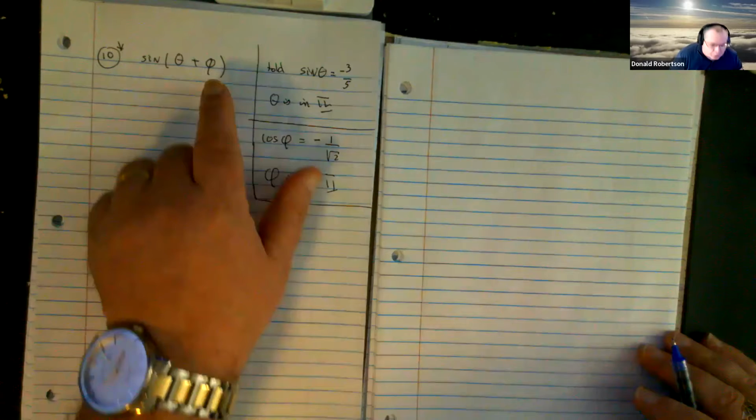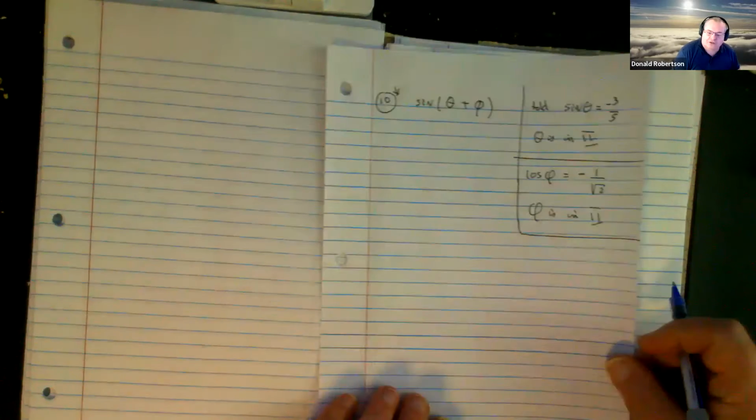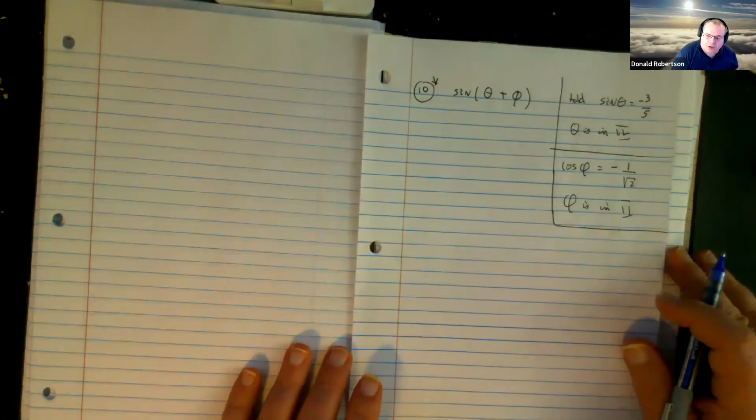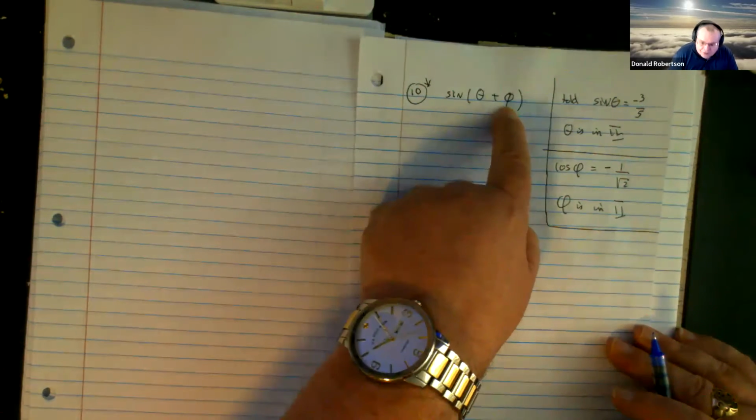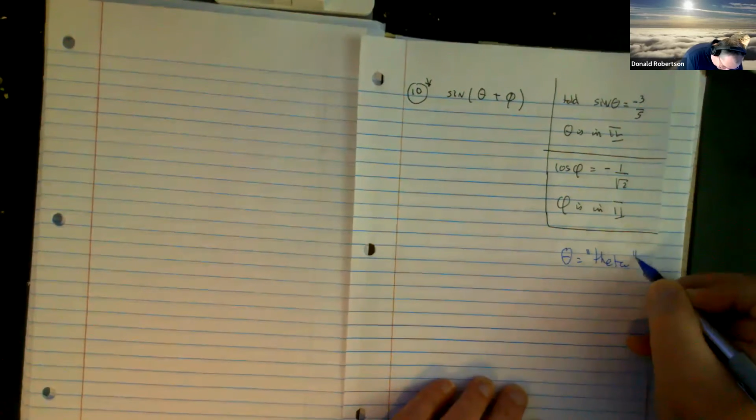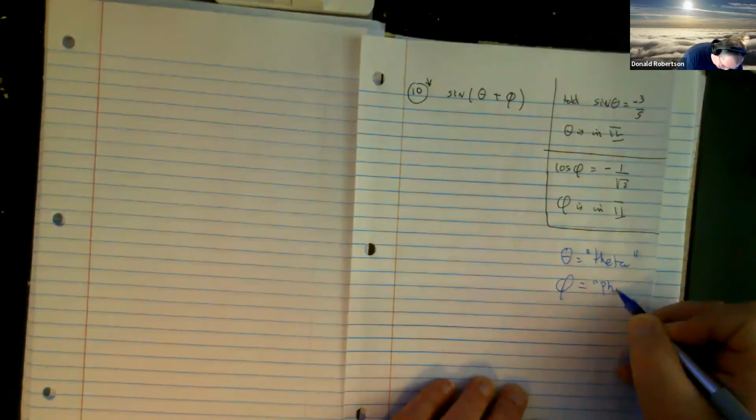Right, here's the question we are going to be doing, the last question. We are going to be finding the exact value of this. And all we're being told is what the sine of theta is and the cosine of phi is. If you're wondering, we all know that one, that's called theta. And this one here is the Greek letter phi.